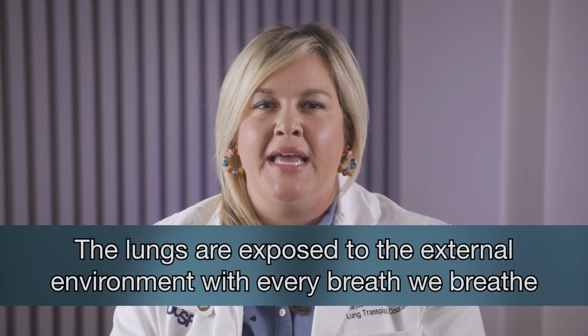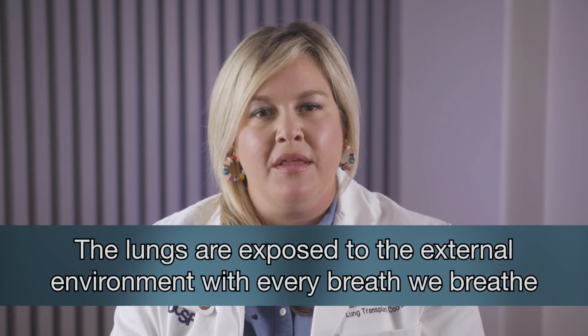The lung is also the only transplanted organ that's constantly exposed to the outside environment. Hearts, livers, kidneys, and the pancreas all go in and get stitched shut. They're exposed to whatever comes by the bloodstream. But the lungs are exposed to the external environment with every breath we breathe.